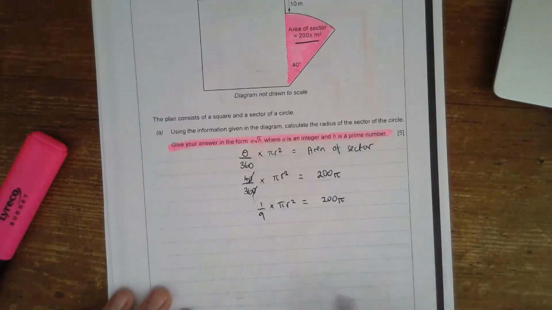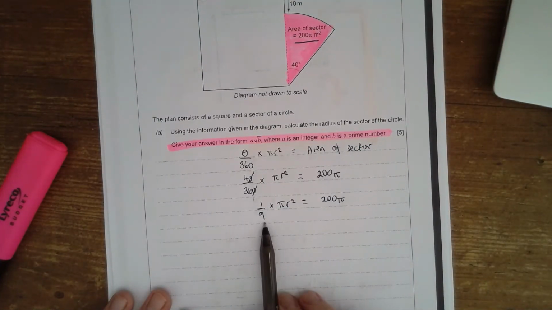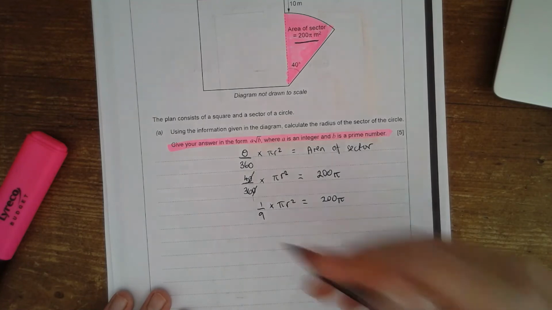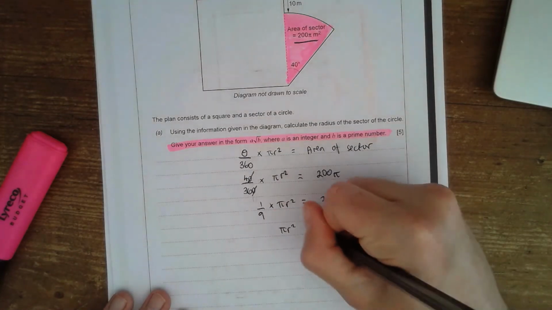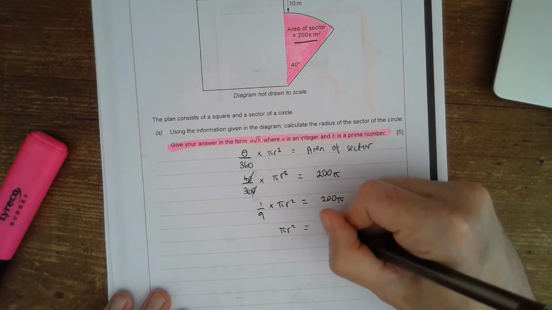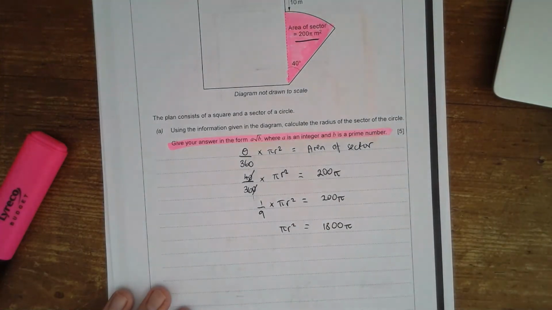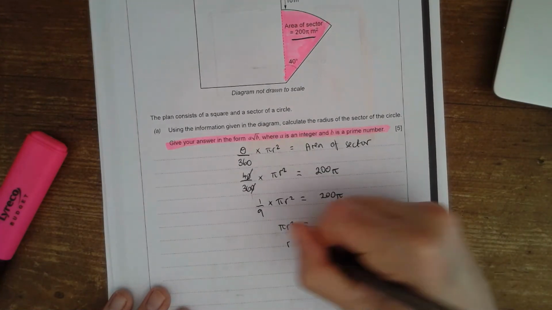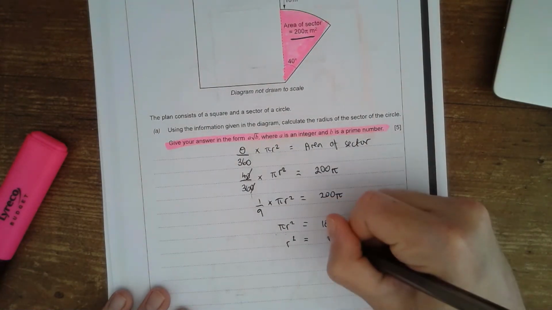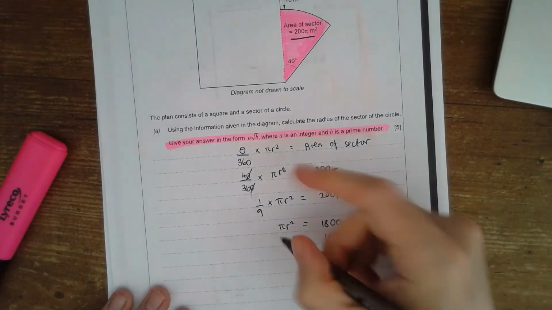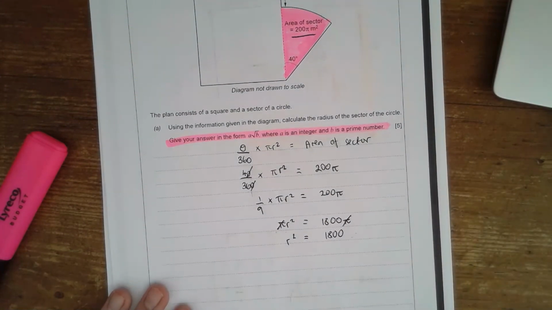Okay, the next thing I'm going to do is get rid of this 9 here. I don't like it. I'm timesing both sides by 9 to get rid of it. I'm now going to get pi r squared is equal to 200 pi times by 9, so that would be 1800 pi. Now, from here, I'm going to divide both sides by pi to get radius squared is equal to 1800. The pi's effectively just cancel out by dividing both sides by pi.